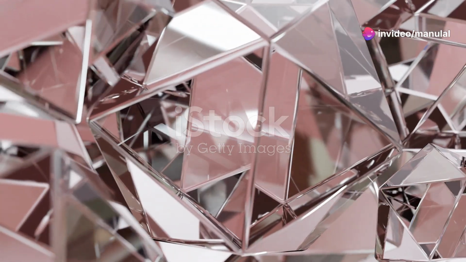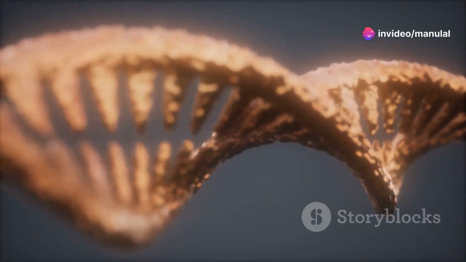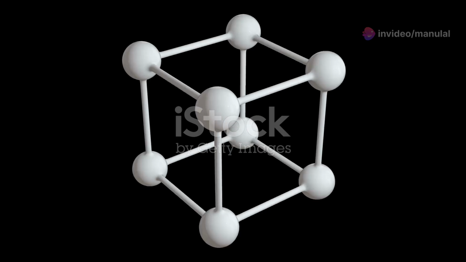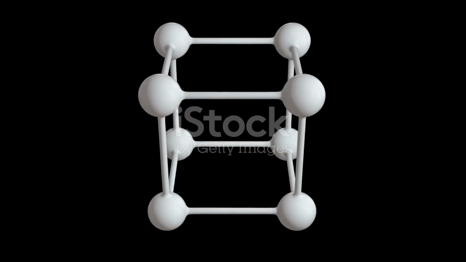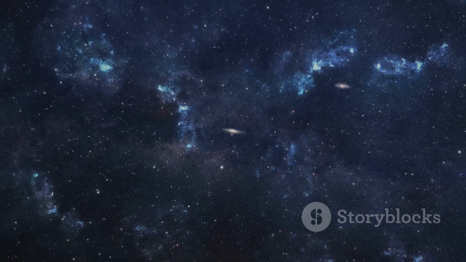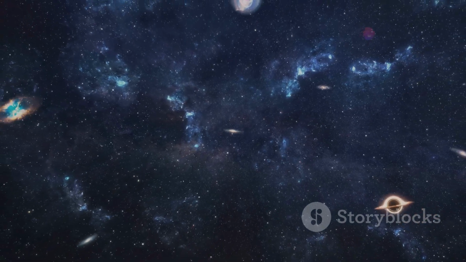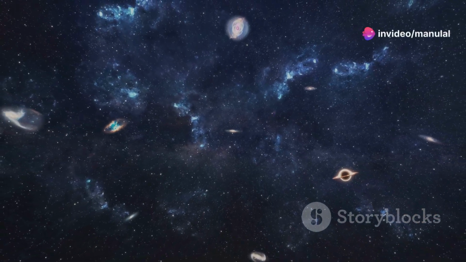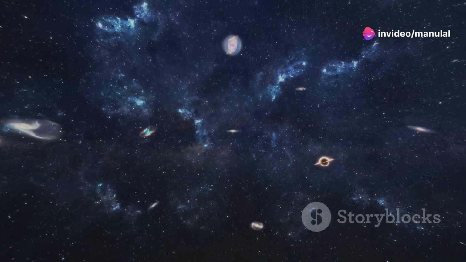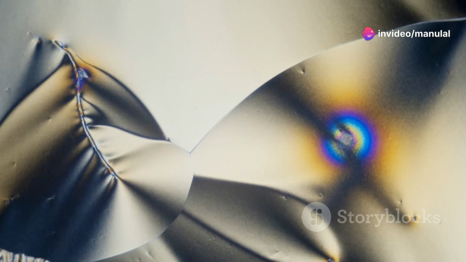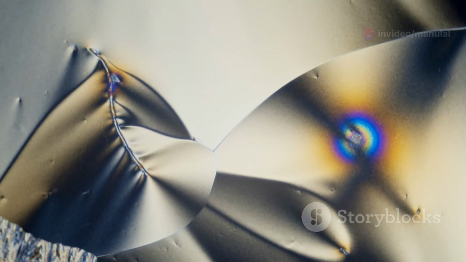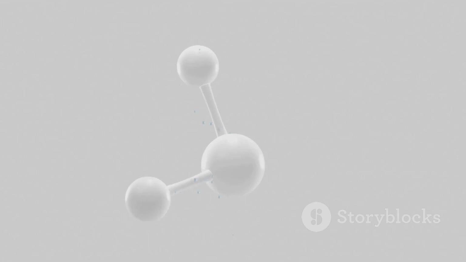From the intricate dance of atoms in a diamond to the elegant helix of DNA, the structure of matter dictates the properties of our universe. Understanding this hidden architecture is crucial to unraveling the mysteries of the cosmos, from the smallest particles to the largest galaxies. One of the most powerful tools at our disposal is X-ray crystallography. This technique allows us to peer into the heart of crystals and decipher the arrangement of atoms within.